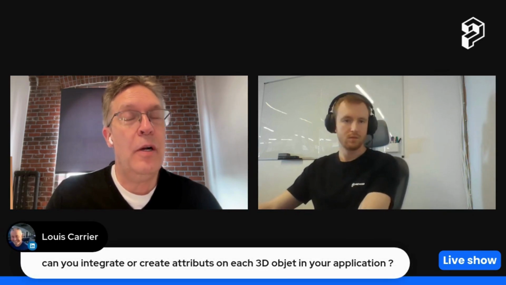And then we have a question from Louis. Can you integrate or create attributes on each object in your application? Actually, yes, we are adding a lot of these abilities for having metadata inside of Prevu3D. There's a lot of stuff coming around that. Obviously, we are looking to create a notion of intelligent assets, where you have metadata that you create in Prevu3D or connect metadata coming from your ERP, PLM, MES or CAD system. We are looking to create these different integration points where the assets managed within Prevu3D become connected with all the relevant metadata.